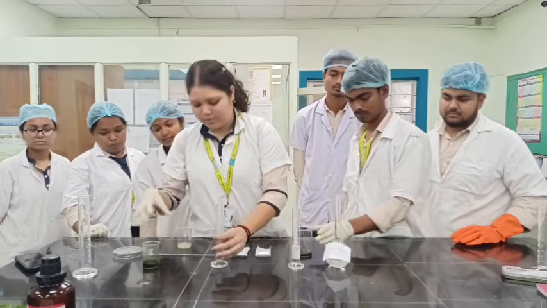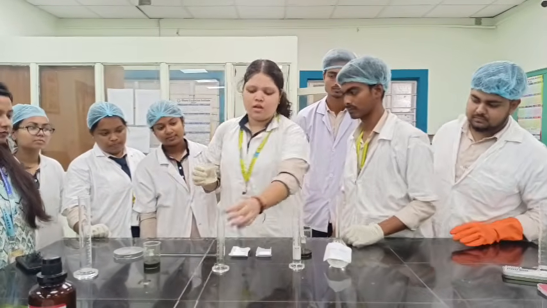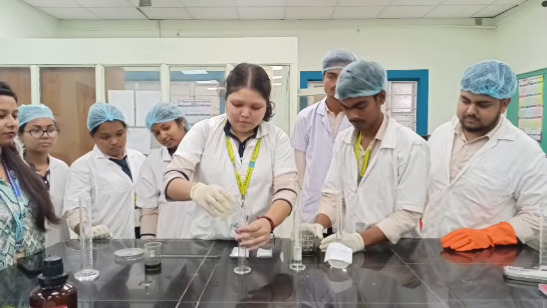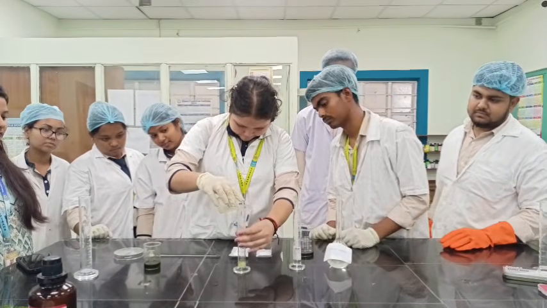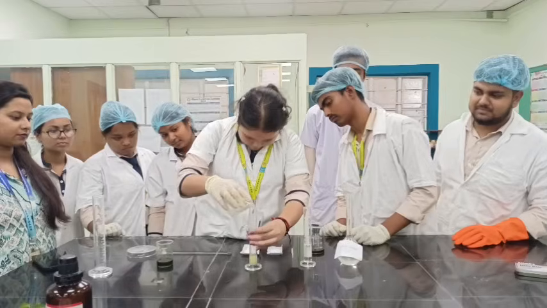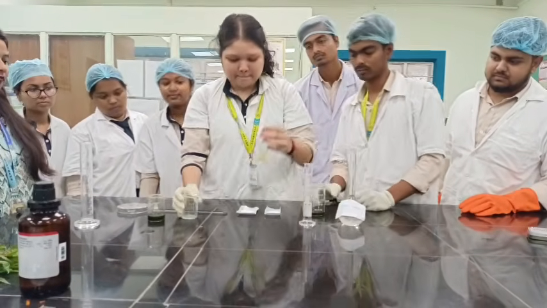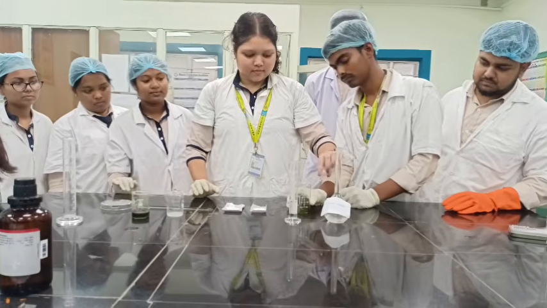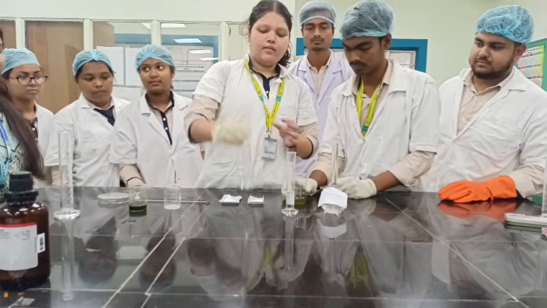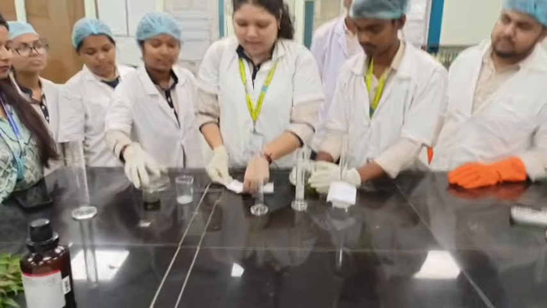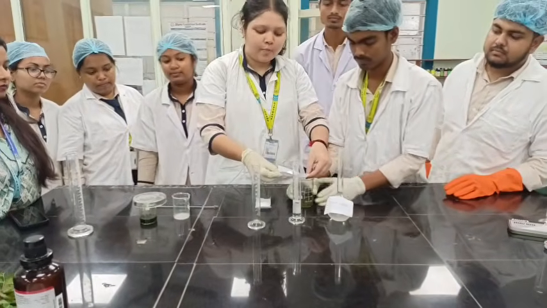Now after this we will be needing the lemon juice. So we can take about 5 ml to 10 ml of lemon juice. Then we will mix in the SLS, which is a great surfactant which will provide the foam in the hand wash.